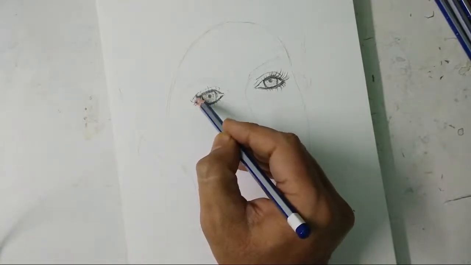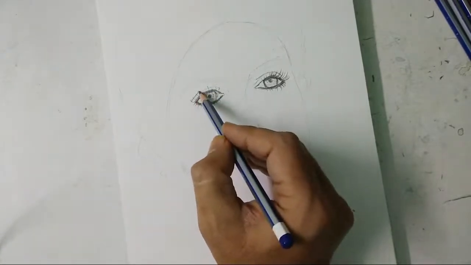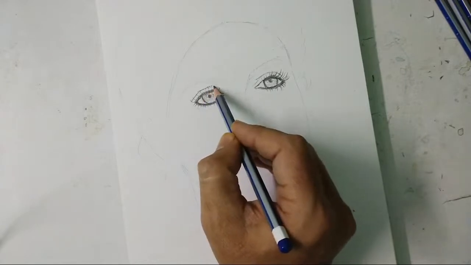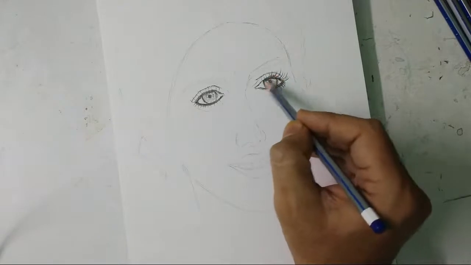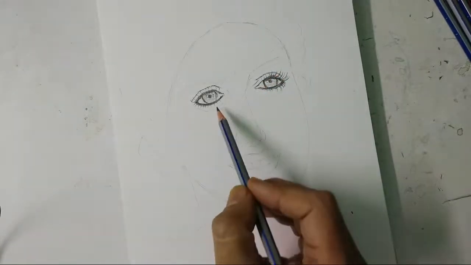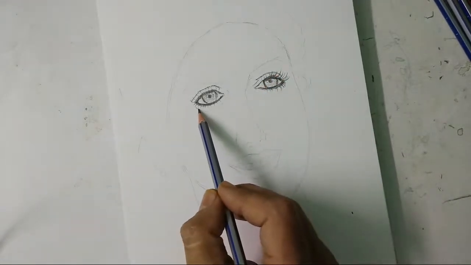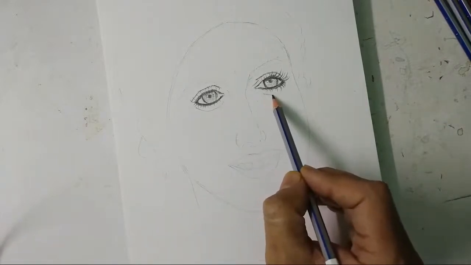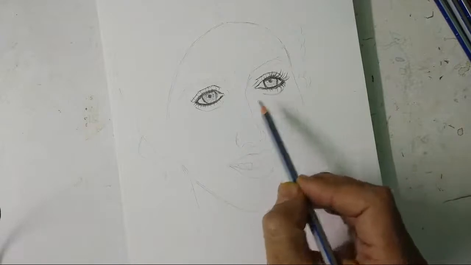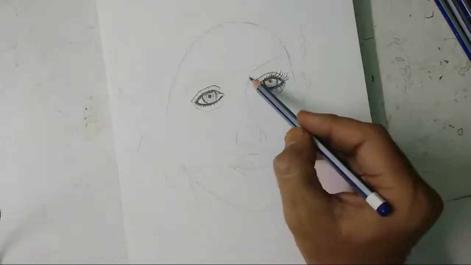Now the upper part of the eye, there is this part of the eye which is the angle of the eye, which gives softness to the eye. In this there is a softness in the lower part of the eye, which is typical in some faces.